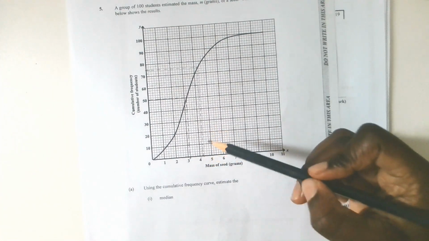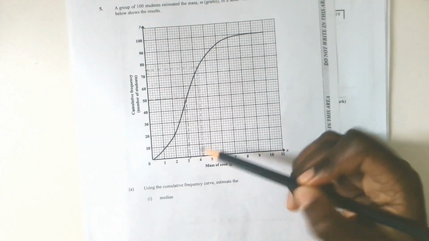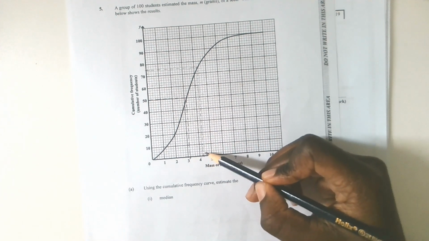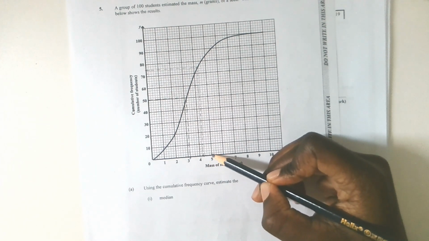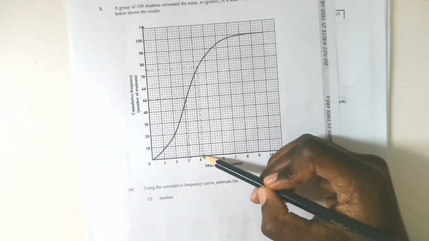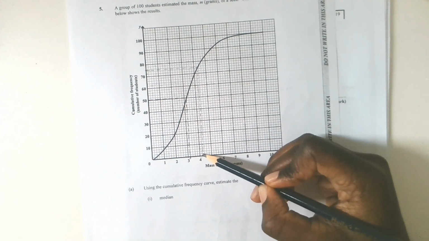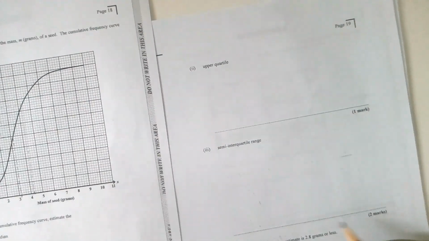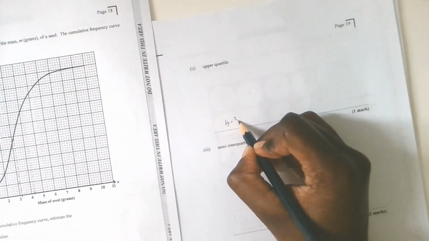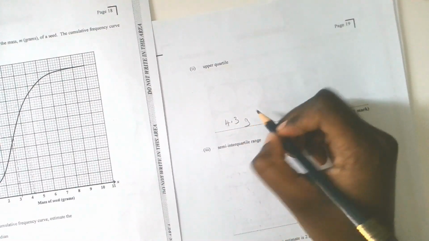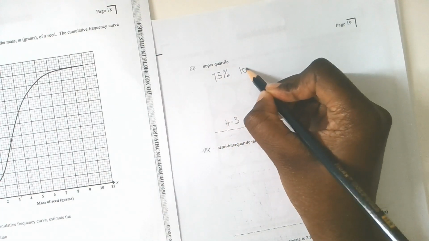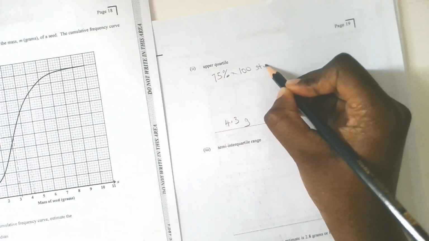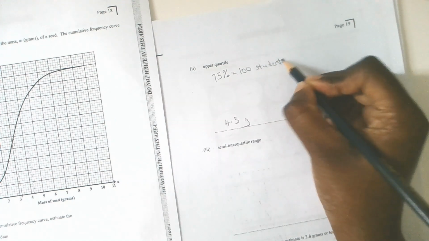So we have 4.2, then 4.4, 4.6, 4.8, 5 grams. So between 4.2 and 4.4 is going to be 4.3 grams. So our upper quartile is 4.3 grams, and that is the 75% of 100 students.